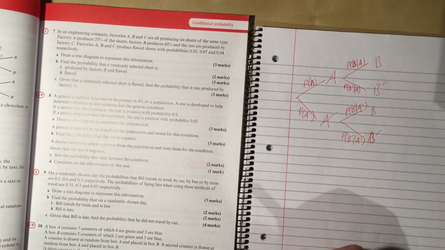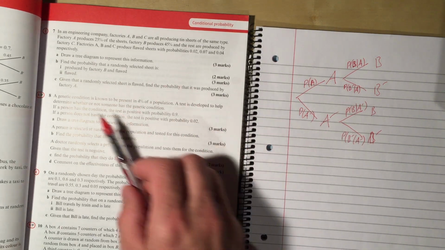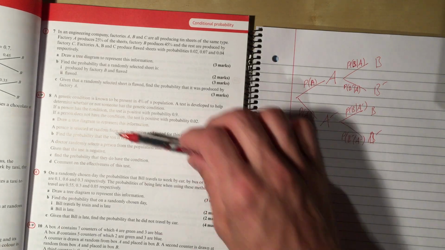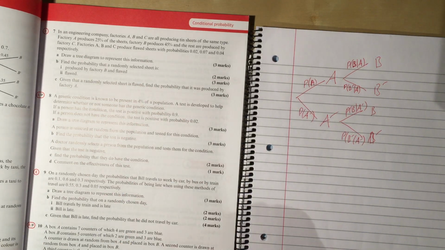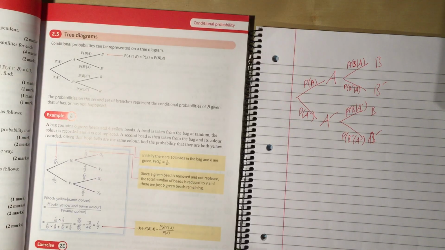So try and do the exercise with that in mind. What is there about the question that identifies it as being a tree diagram kind of question? Sometimes it is straightforward because they say, in the first part, draw a tree diagram. But imagine that bit wasn't there, as it often isn't in the exam. Is there anything that would hint you towards a tree diagram? Okay. And that, I think, is the end of the chapter.